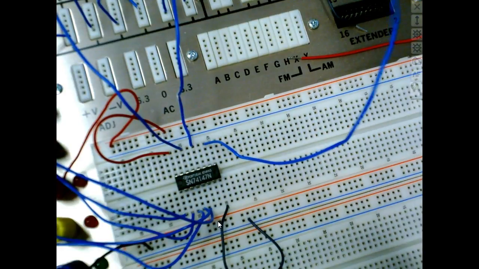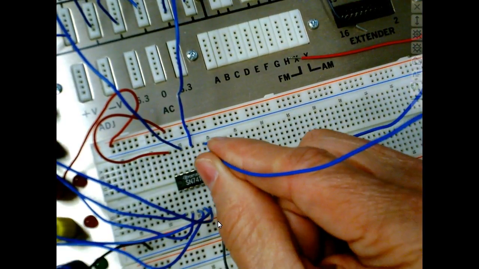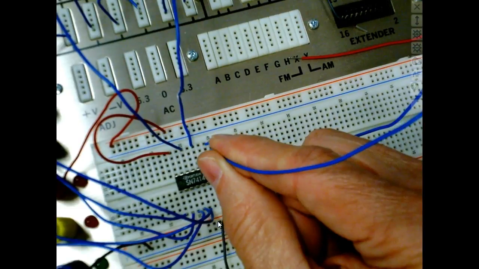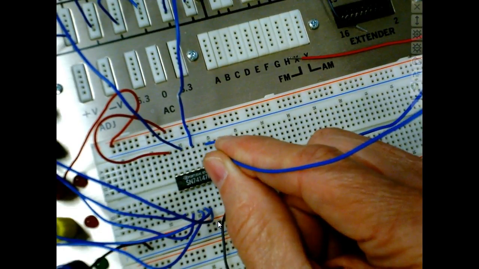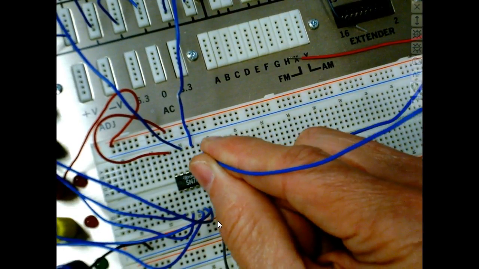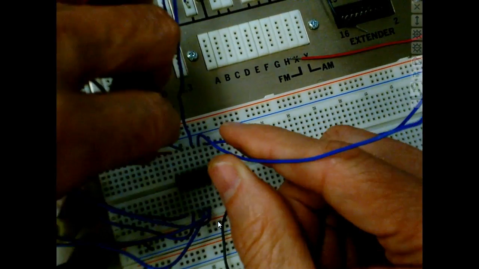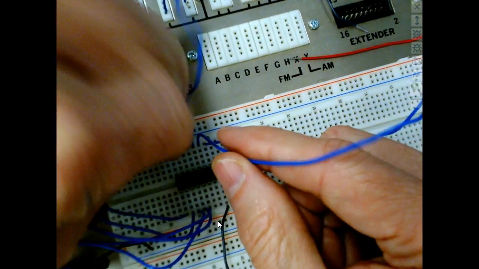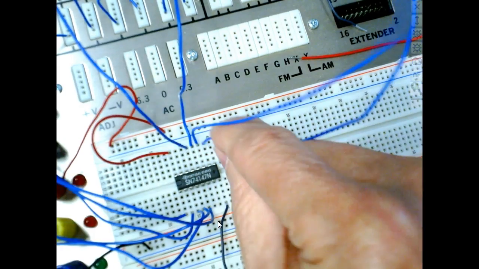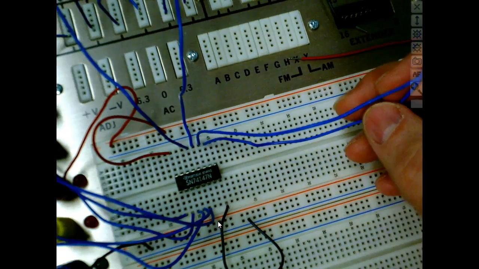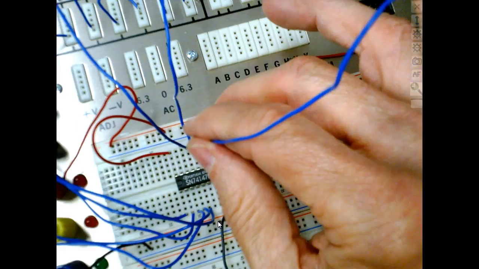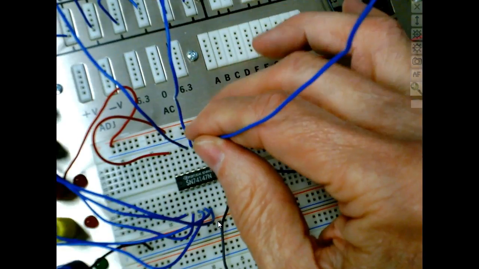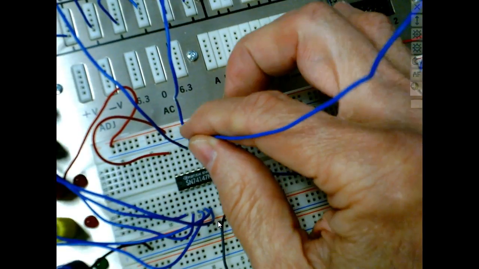So 1 goes to where? Okay. All right, so input 1 I have going to 10.